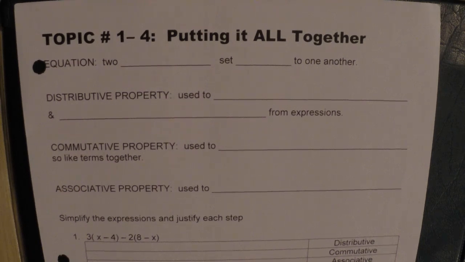Okay, section 1.4 is about putting it all together. You guys have learned about combining like terms, you've learned about all the algebraic properties, you've learned about just simplifying. So now we're going to kind of tie all of those things together. And we're going to start moving towards equations here in a little bit.